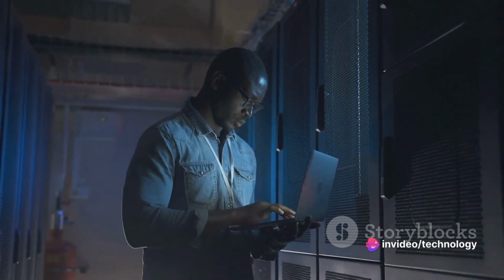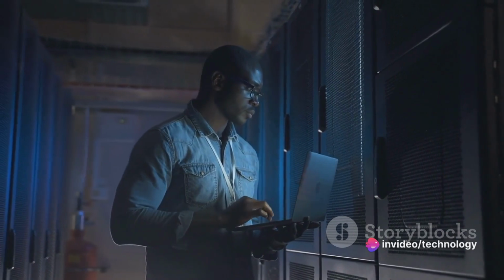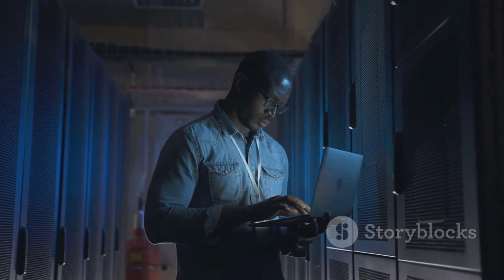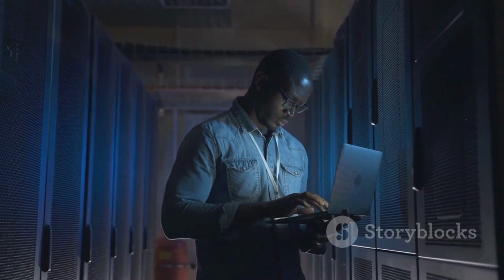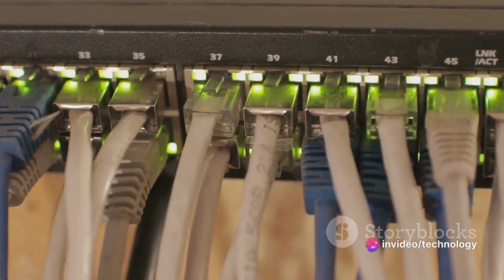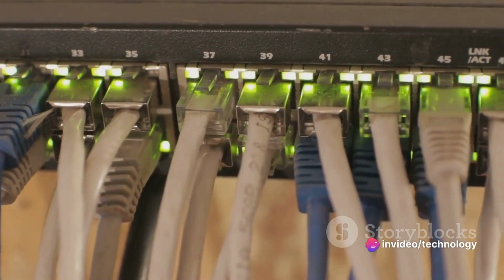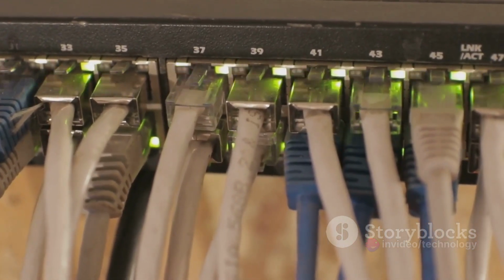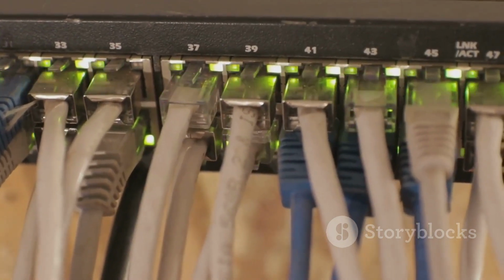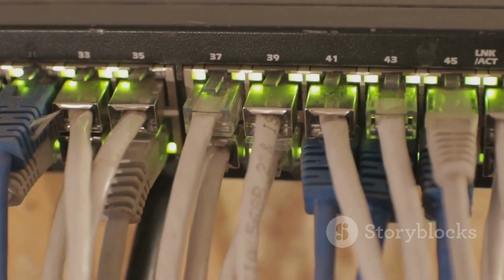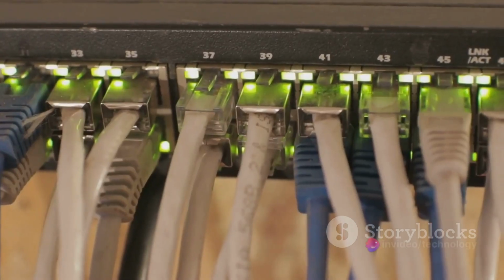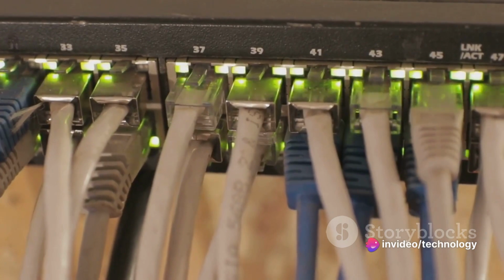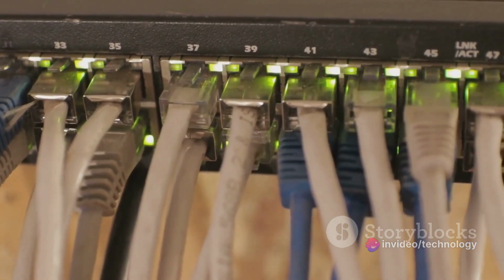Once you've decided on the type, the next step is to configure your network switch. This involves logging into the switch's management interface and creating the VLAN. You'll need to assign a unique identification number to the VLAN, typically between 1 and 4096. Remember, each VLAN should have a unique ID to avoid confusion. Next, you need to assign ports to your VLAN. This is where the devices connected to your network will be grouped. You can assign them manually for a static VLAN or set criteria for dynamic VLANs.